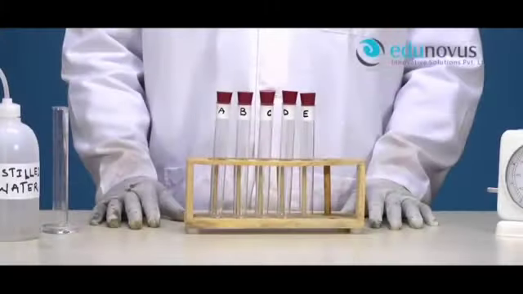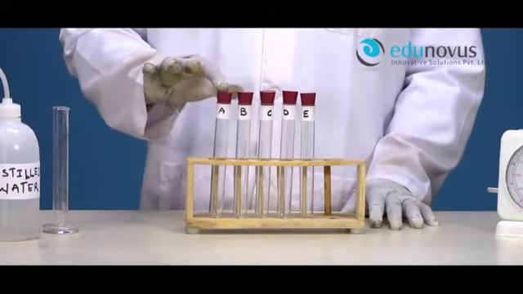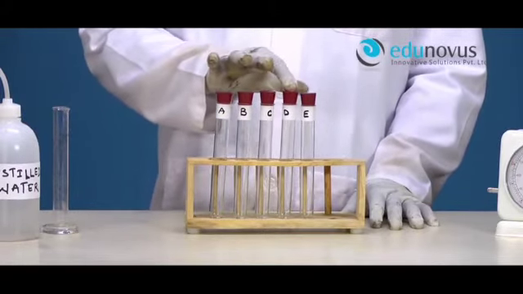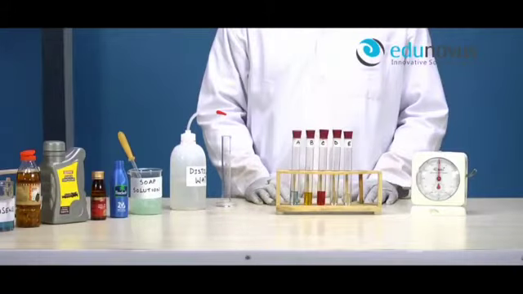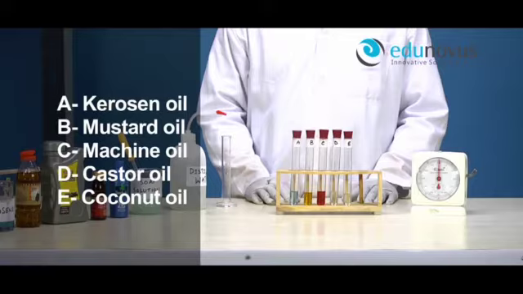Take 5 clean and dry test tubes and name them as A, B, C, D and E. In each test tube, take 5 ml of different oils. Here in test tube A, we took kerosene oil, test tube B, mustard oil, test tube C, machine oil, test tube D, castor oil, and test tube E, coconut oil.